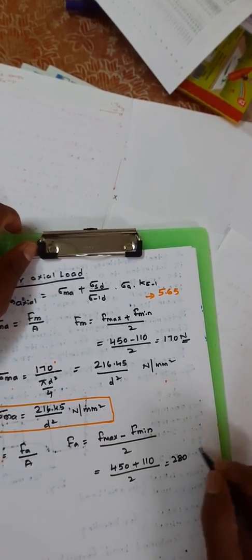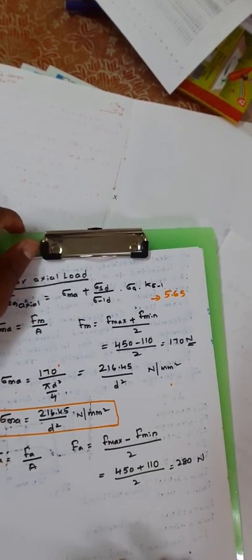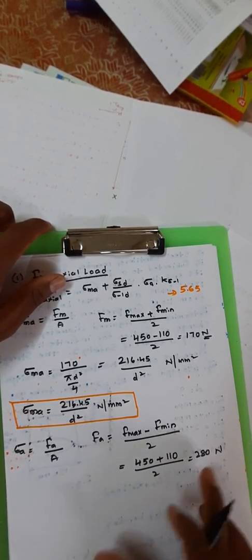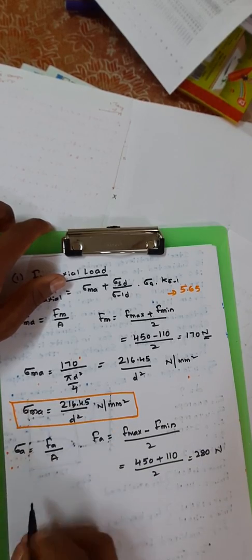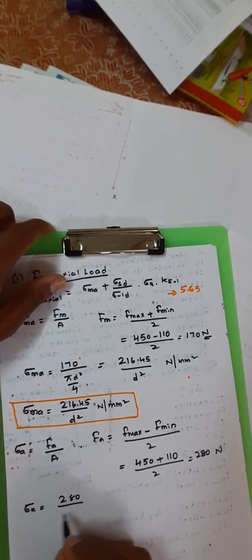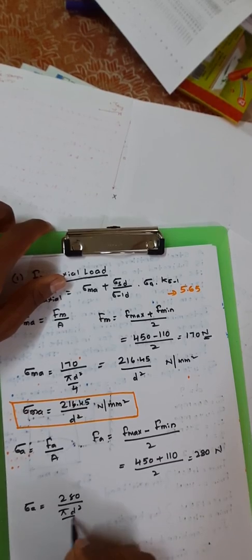280 Newtons. If you substitute this value into this equation, sigma A is equal to 280 divided by pi d square divided by 4.